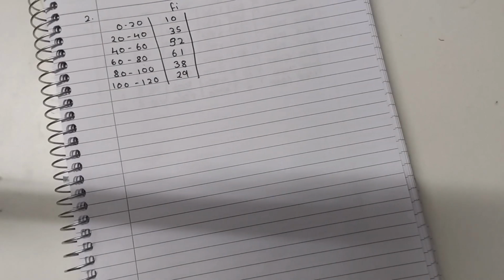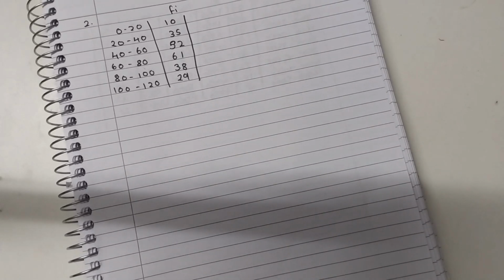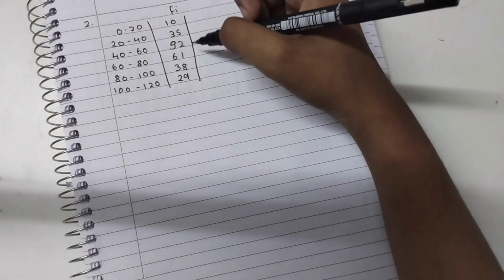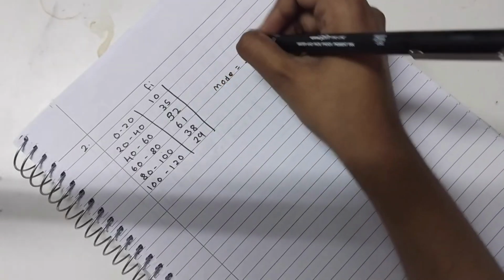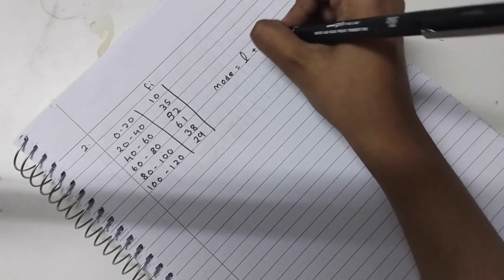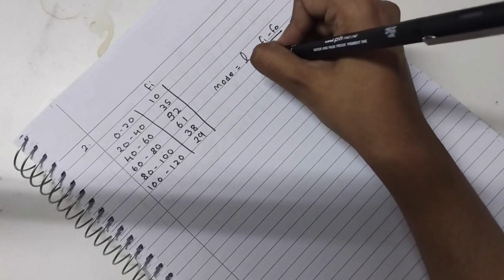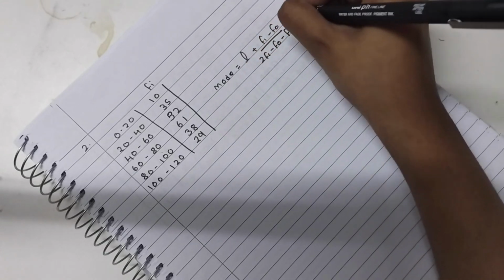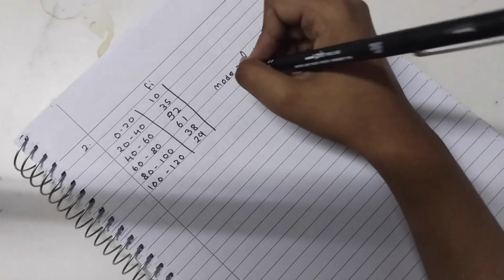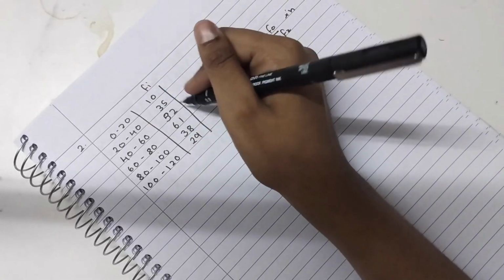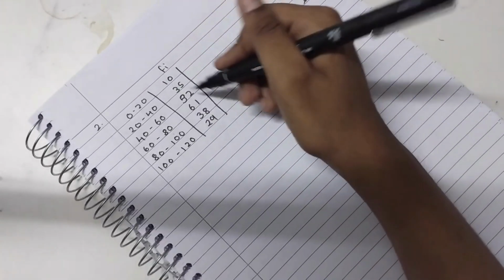In the second question, they've given that the following data gives information on the observed lifetimes in hours of 225 electrical components. We need to determine the modal lifetime of the components. They've given us the values of fi, the frequency, and the class interval. We know that the mode is given by the lower limit plus (f1 minus f0) by (2 f1 minus f0 minus f2) times h. So we need to find f1, f0, f2, the value of the class height, and the lower limit. The modal class is the corresponding class interval to the highest frequency.